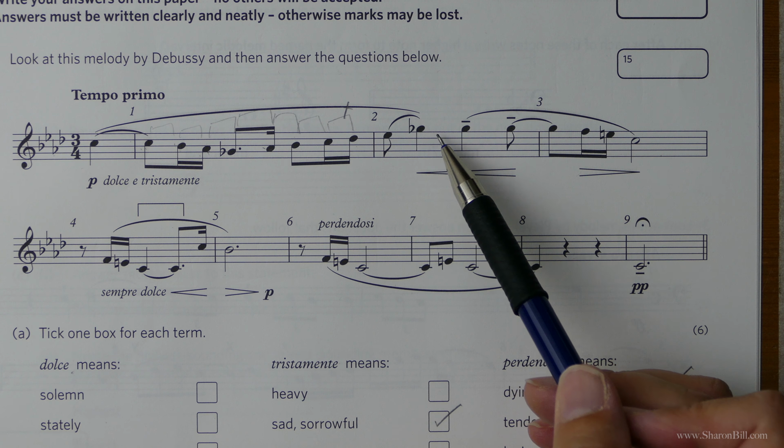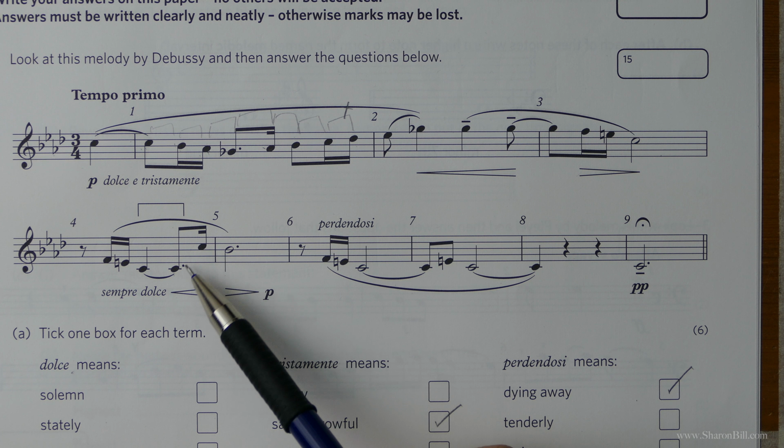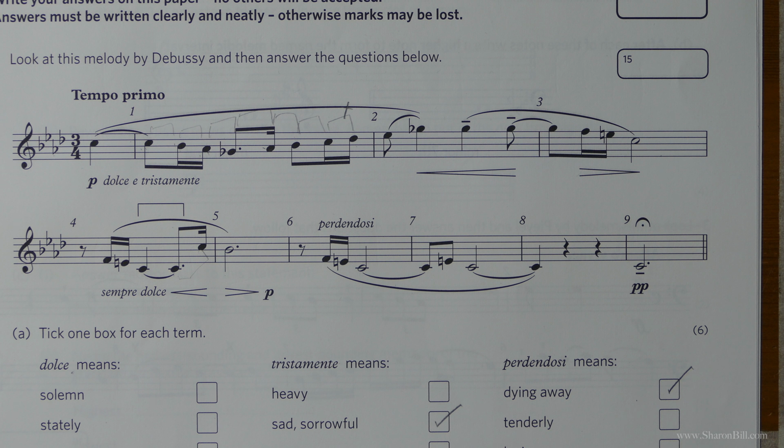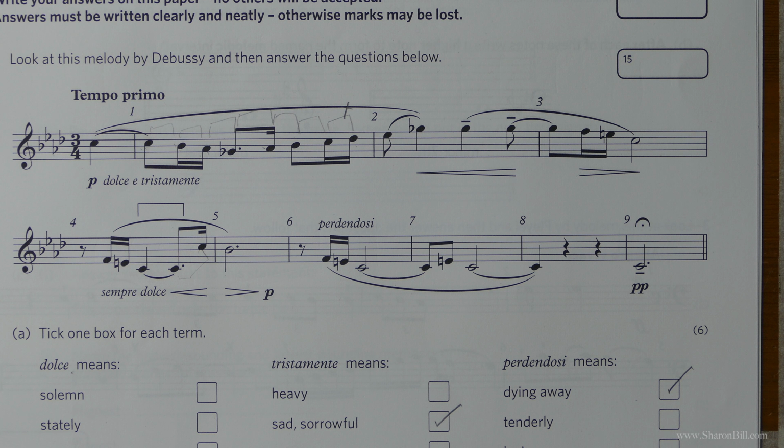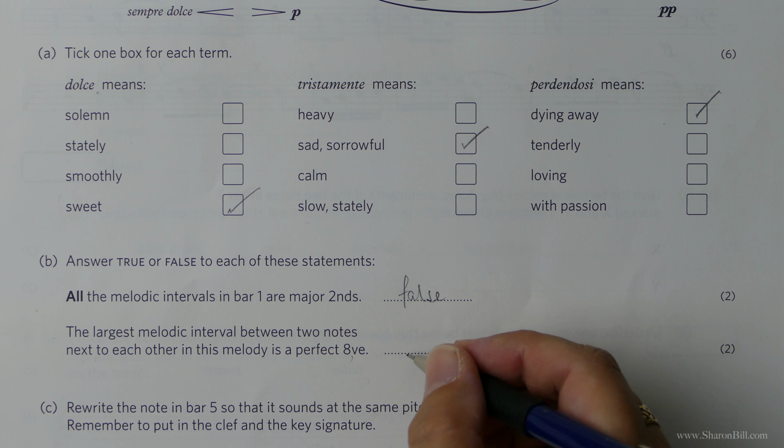And here we're going from C to C. So that's a perfect octave. And there are no accidentals or anything that could change that. So, yep, that's a true statement.